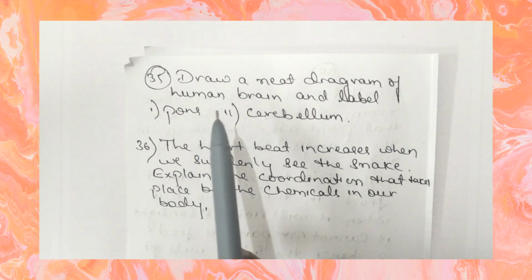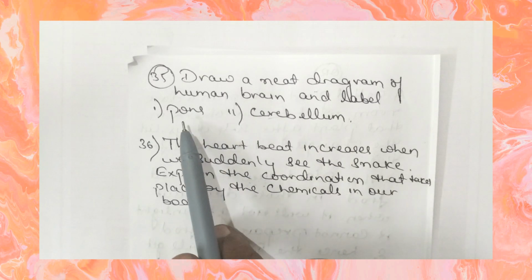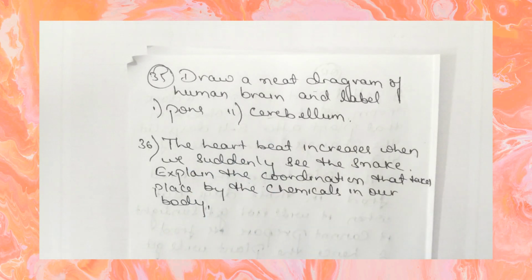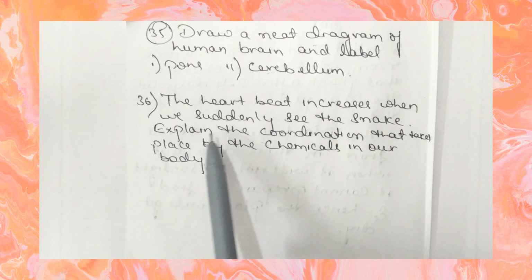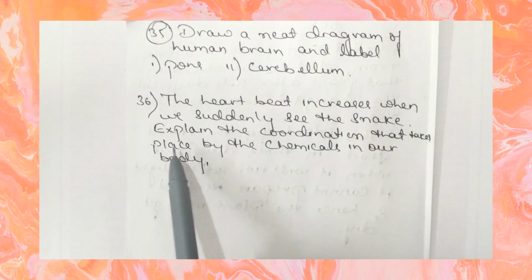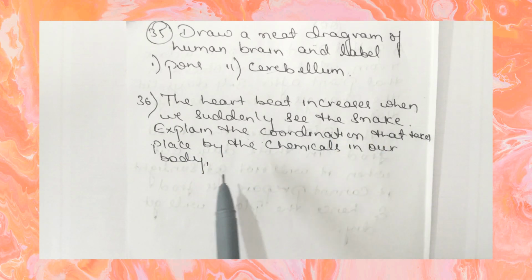The 35th question is, draw a neat diagram of human brain and label pons and cerebellum. You have to label these two. So now let us move to the 36th question. The heartbeat increases when we suddenly see a snake. Explain the coordination that takes place by the chemicals in our body. So let us solve this question now.